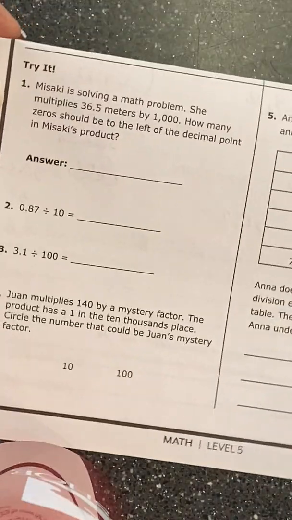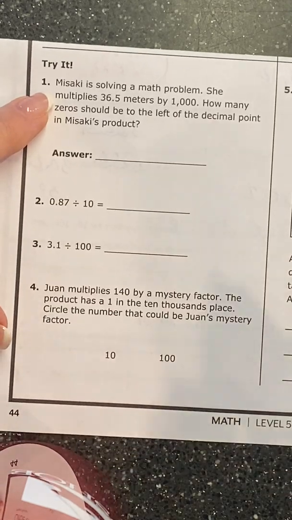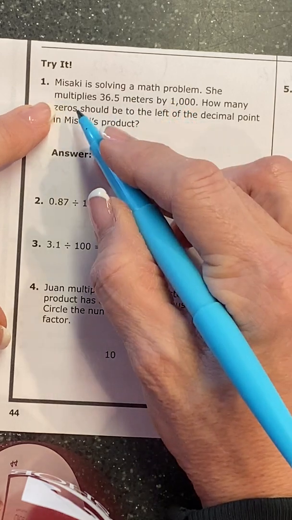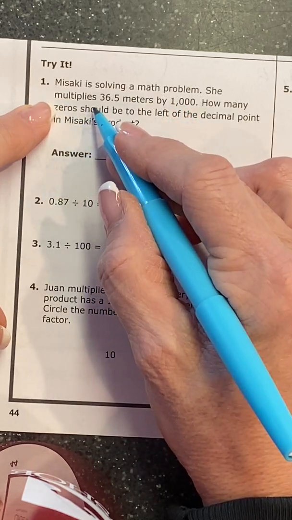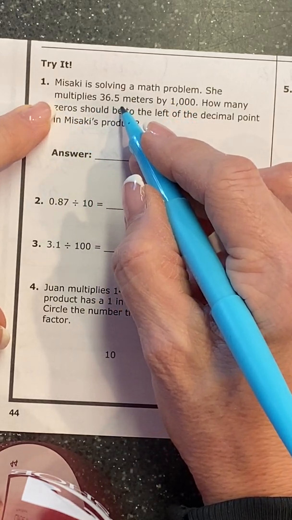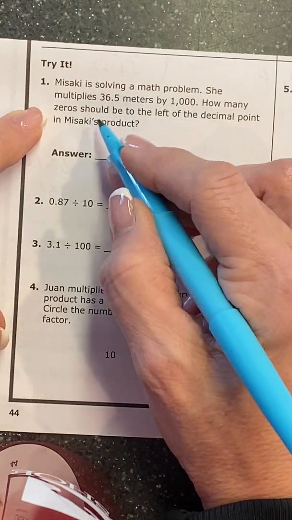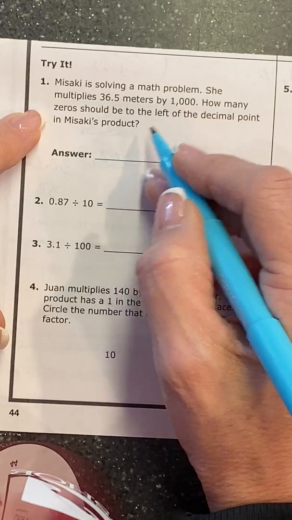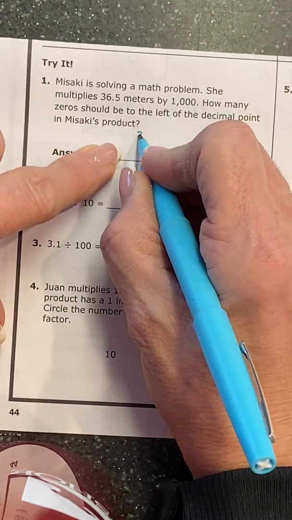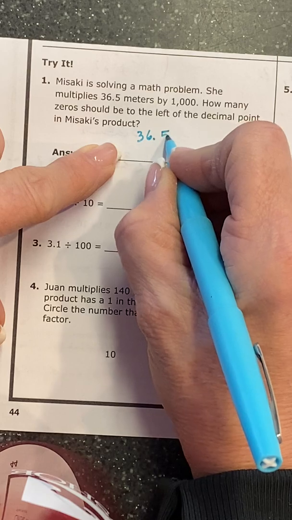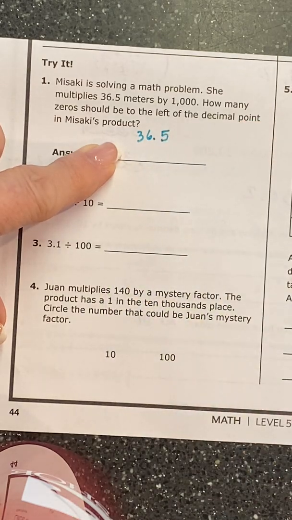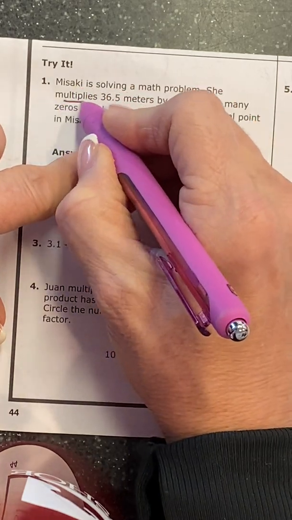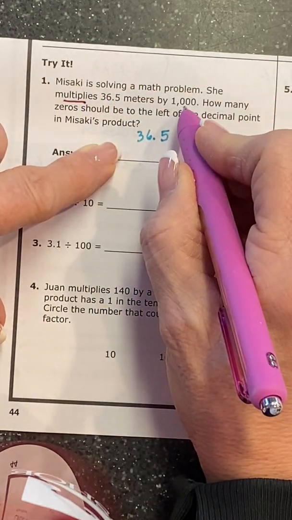So now we're going to get some practice with this on the bottom. And it says, Misaki is solving a math problem. She multiplies 36 5/10 of a meter by 1,000. How many zeros should be to the left of the decimal point in Misaki's product? So we're going to go down below. So I have a workspace. And then we're going to move our decimal point to the right, because they said multiplies. We're going to jump it 3 jumps.